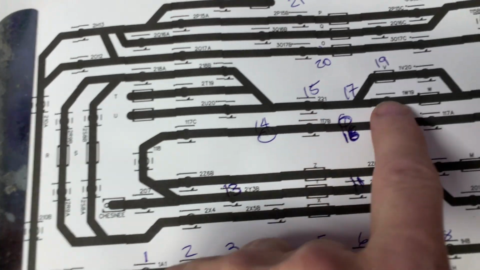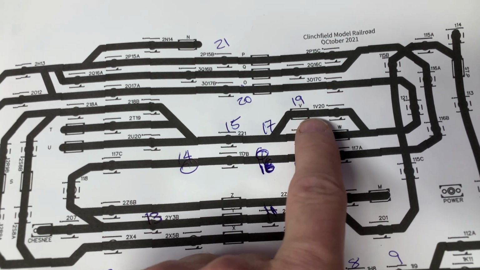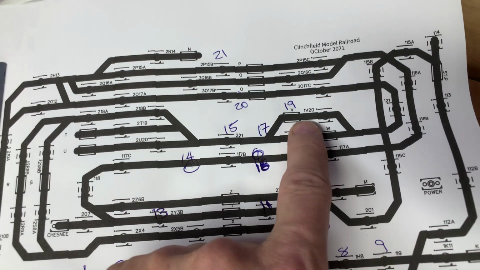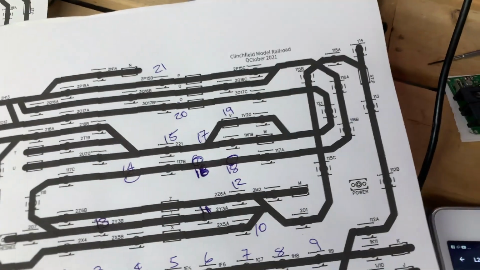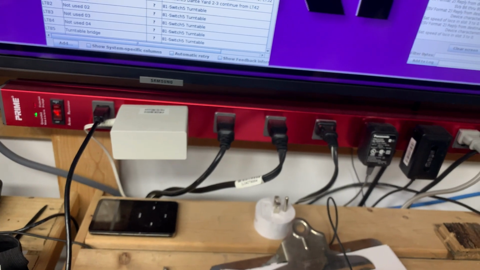So in this case, I say, okay, I know, let's say we'll pick this one here, number 19. So I know that 19 is what I call Mullins 1. So I'll look up here on my board.